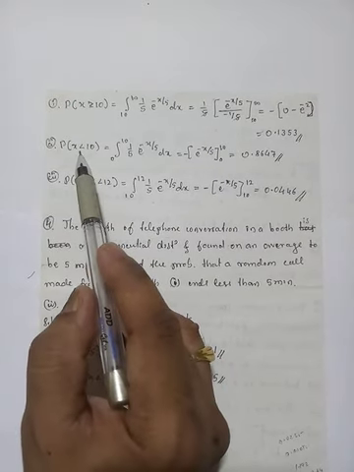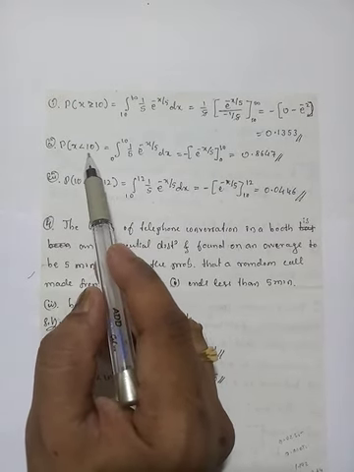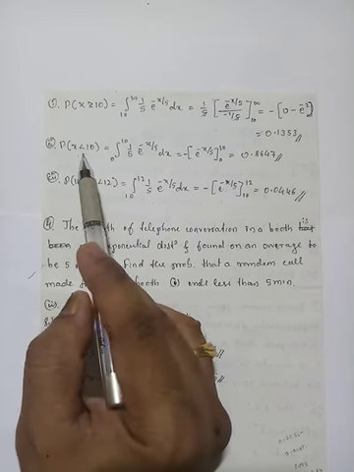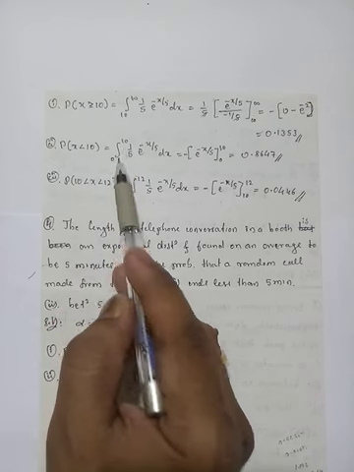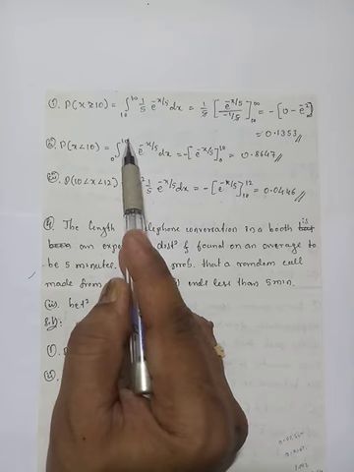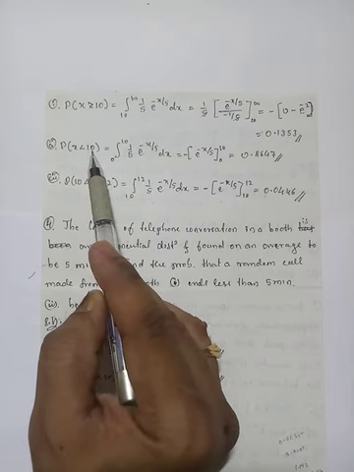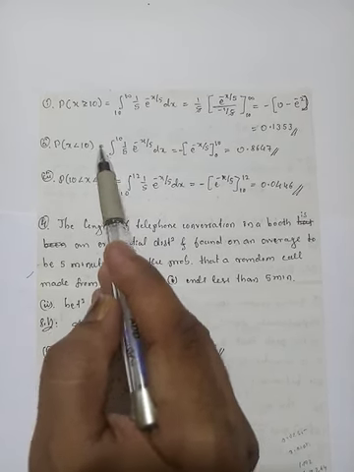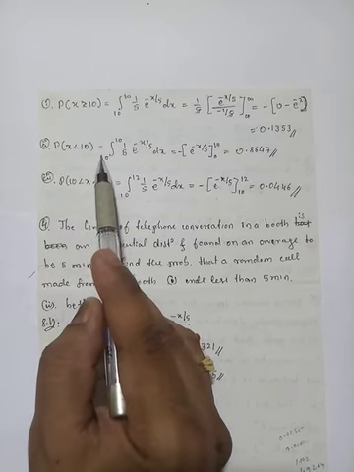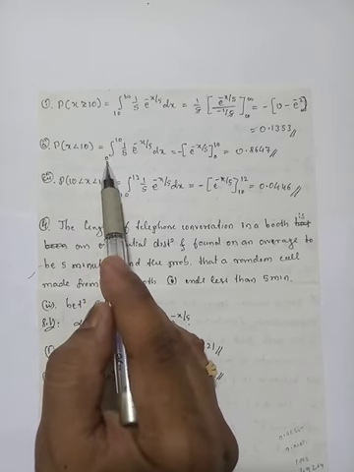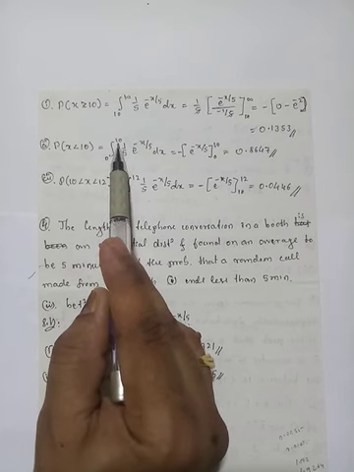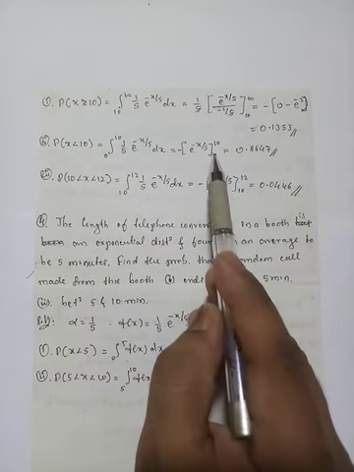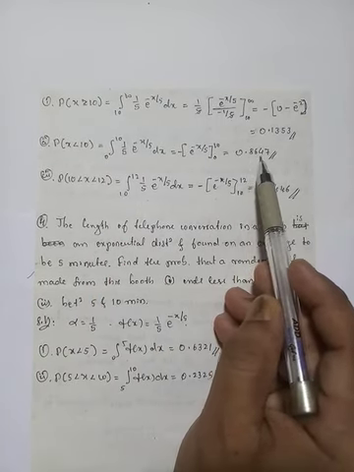Similarly the second one is what? Less than 10. So less than 10, we can take from 0 to 10. X is the number of minutes. By the definition we have minus infinity to plus infinity, but the maximum is given as 10, the minimum is 0. We cannot consider the minutes in terms of negative, like minus 1 or minus infinity. We should not consider negative. The minimum is 0, maximum is 10. Therefore x is less than 10 minutes, it is from 0 to 10, and this is the function that on integration we get the answer 0.8647.